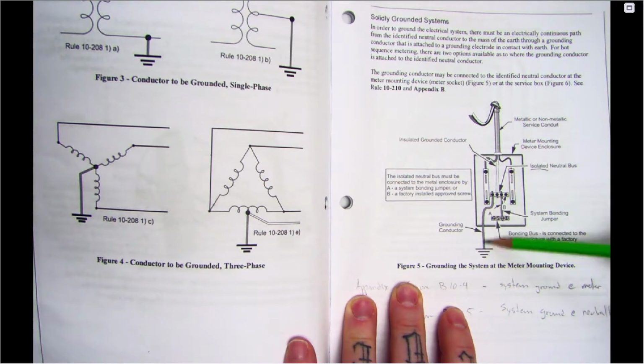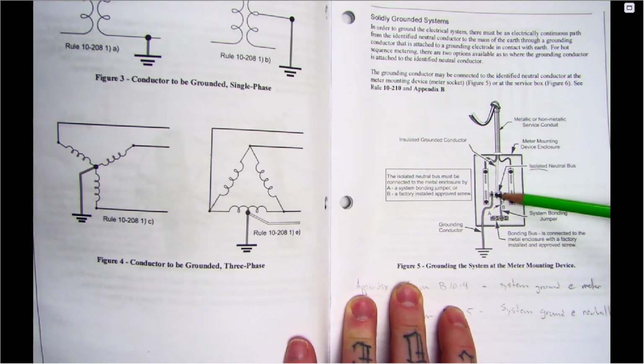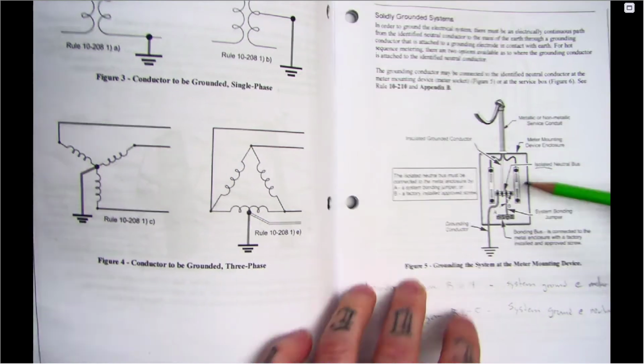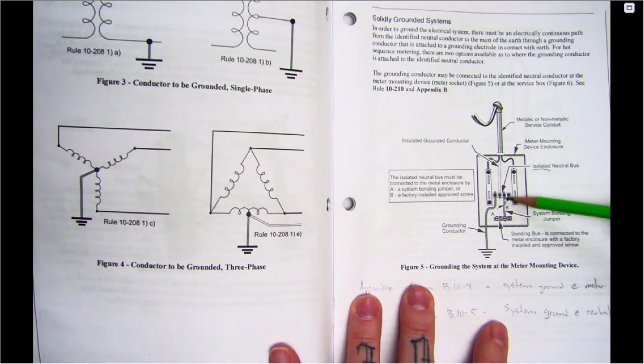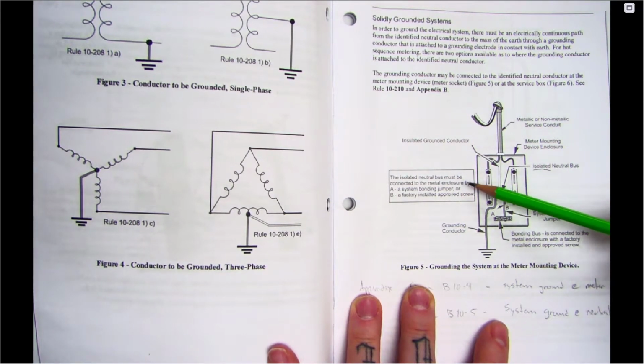So this is showing in the meter. If we grounded our grounded conductor at this point, and we can only do it at one point, and we have an isolated, in this case, an isolated neutral bus, which just means that this bus is not touching the back of the enclosure. It's on standoffs and isolated. That we would have to see the system bonding jumper, okay? Because now we still need to bond everything back to ground. So they talk about here, this can either be a screw, potentially a field installed bonding jumper, or even a strap from the factory. Okay, so we still need this. But again, this can only happen at one point.